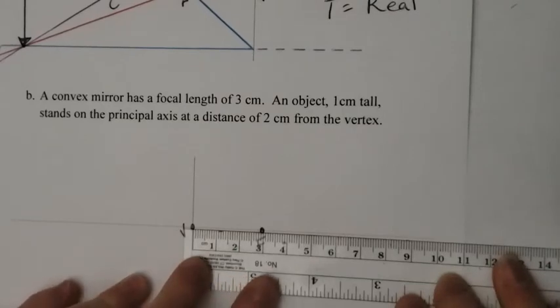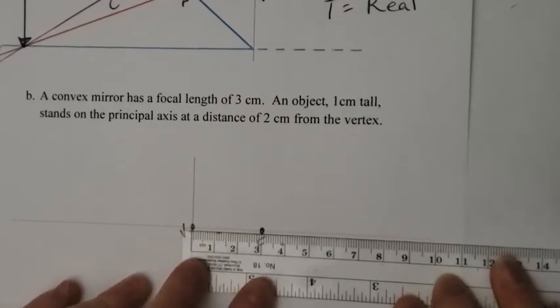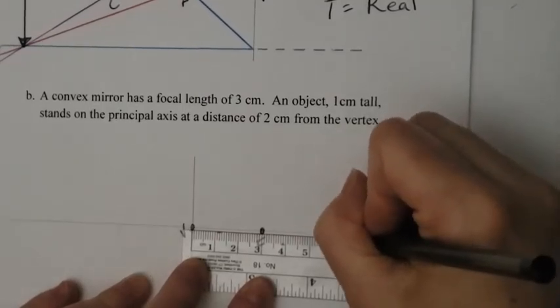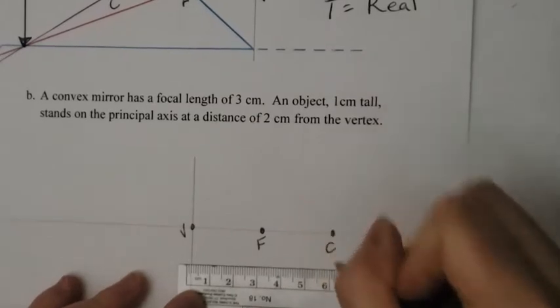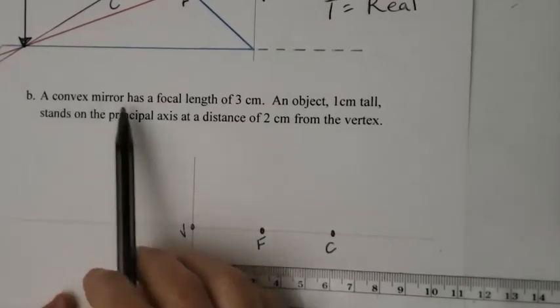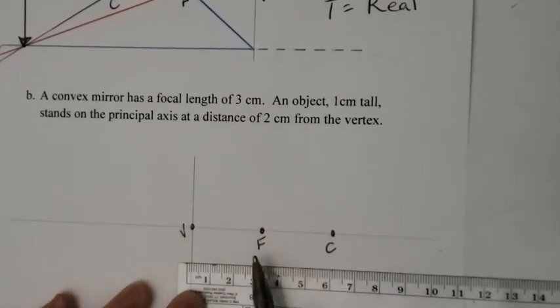So I line this up again. Good to line up the 3 where I had it before. All right, so 6 centimeters is right there. So that's my center of curvature. So it says the convex mirror has a focal length 3 centimeters. Done. Once you know the focal point, we could draw the center of curvature. That would be double, so it would be 6 centimeters away.